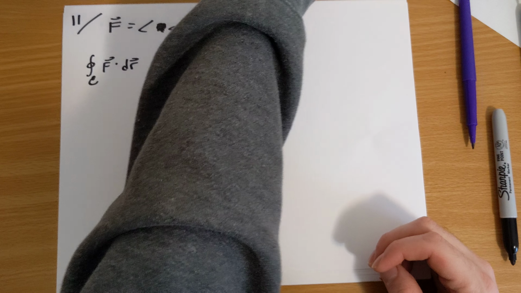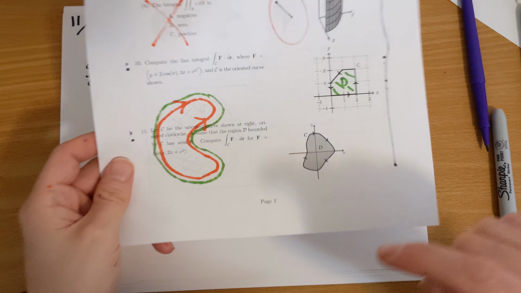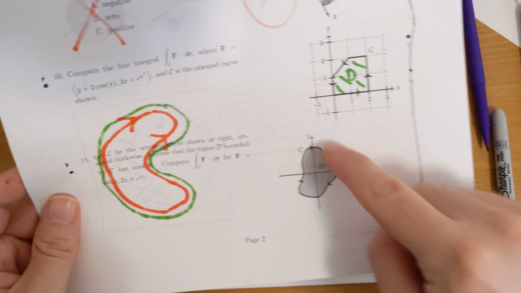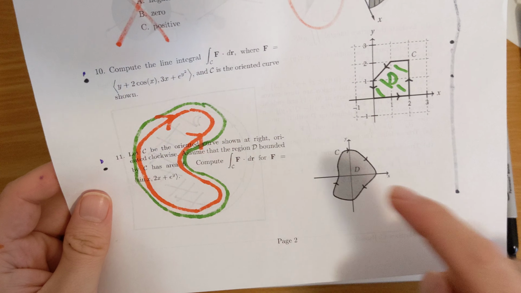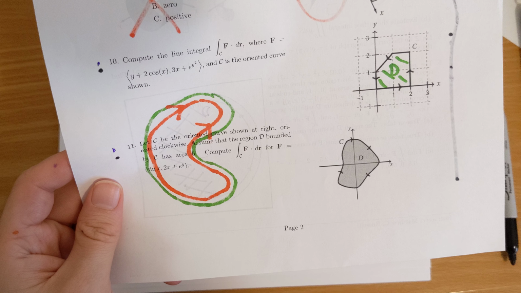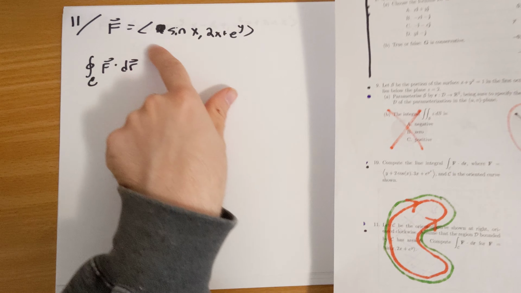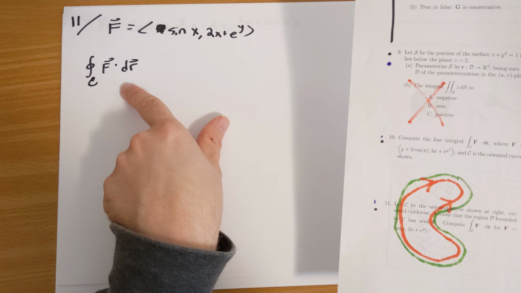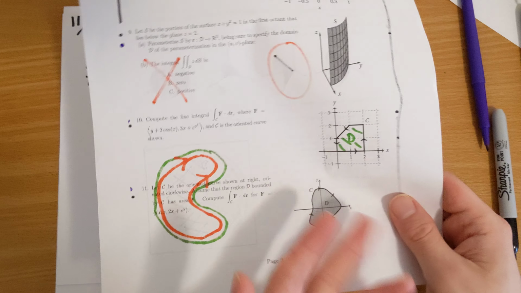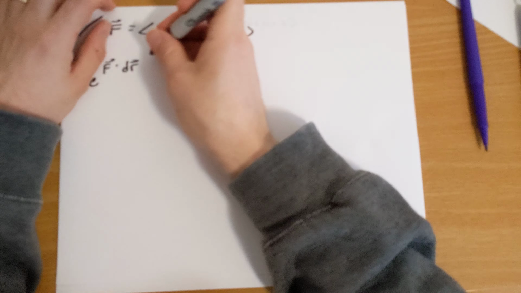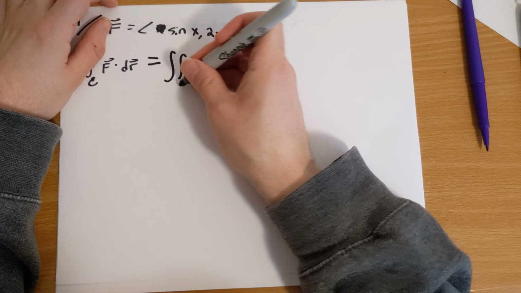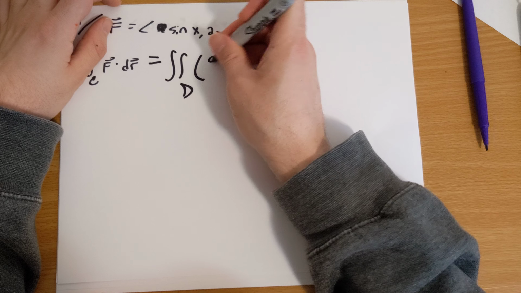For problem number 11, it'll be again in the same vein of a Green's theorem kind of problem. So let C be the oriented curve shown here, oriented clockwise. We're told that region D bounded by C has area 6. We're asked to evaluate this line integral here. We have no hope of doing this directly because we don't have any parameterization here. So we really are just going to go right ahead to Green's theorem.